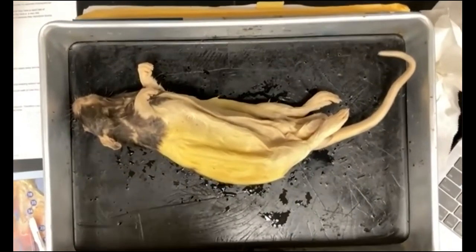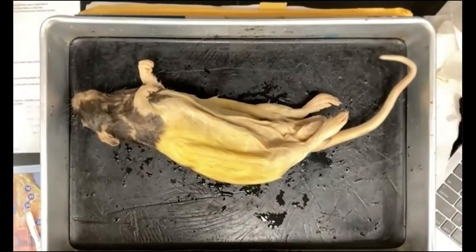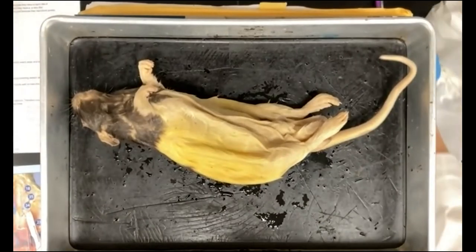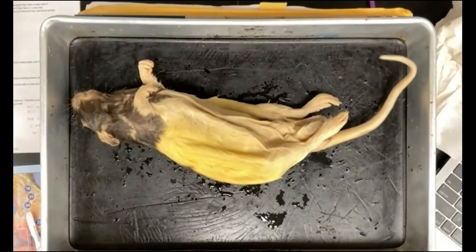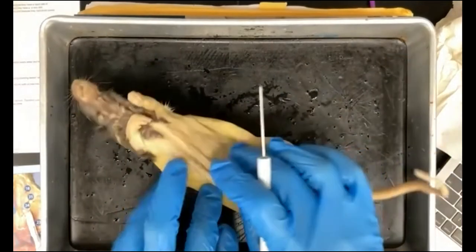As you can see, there's an image on the board that tells you the order in which we're going to make incisions, and that's the order we'll follow. But first of all, let's talk about the rodent family and look at the external structure of the rat.